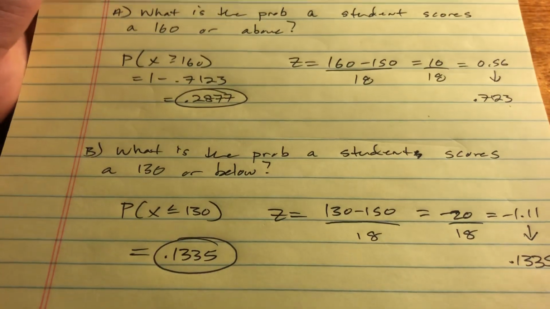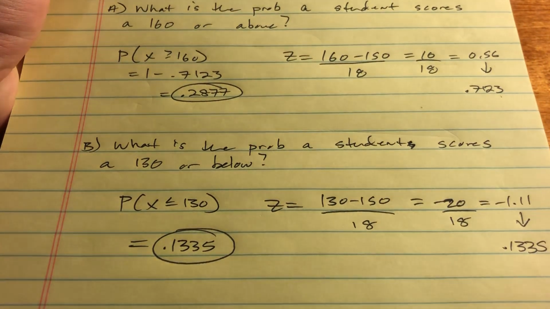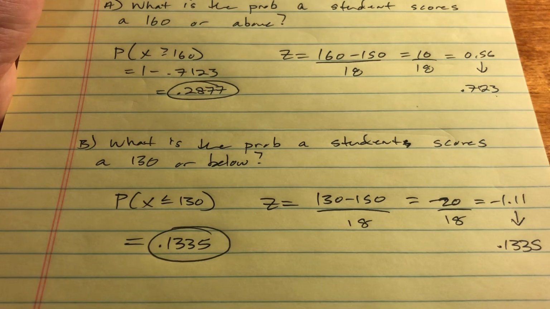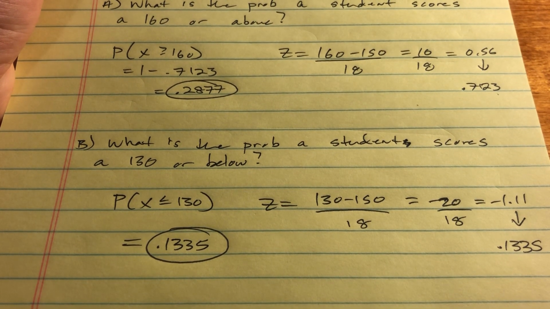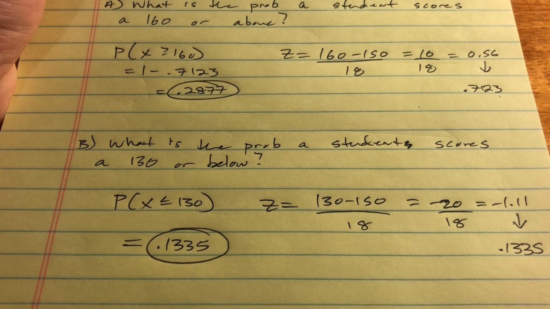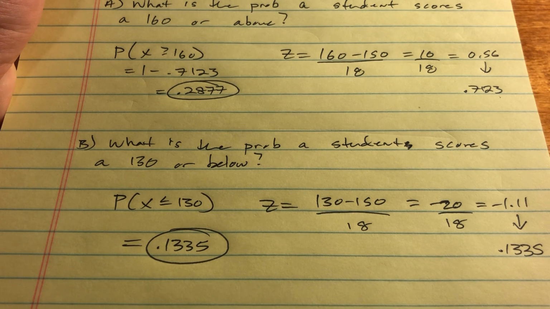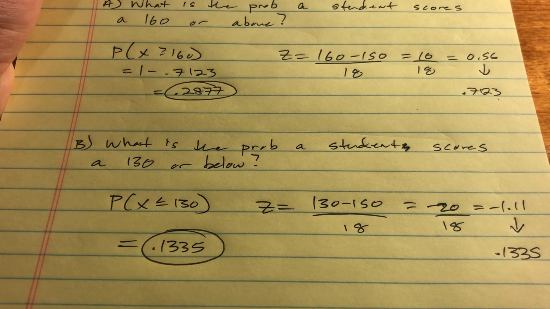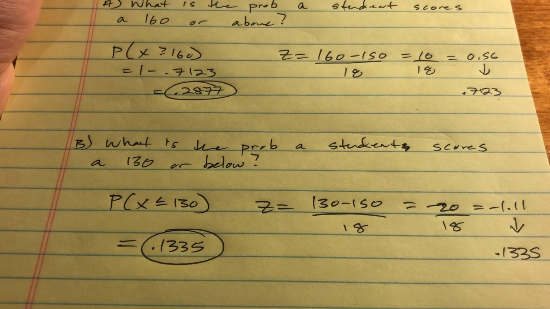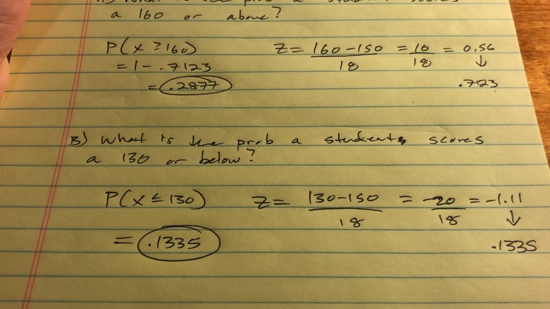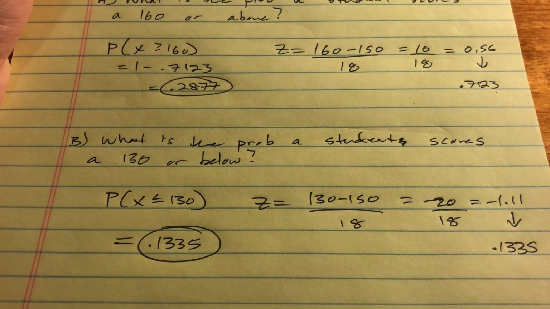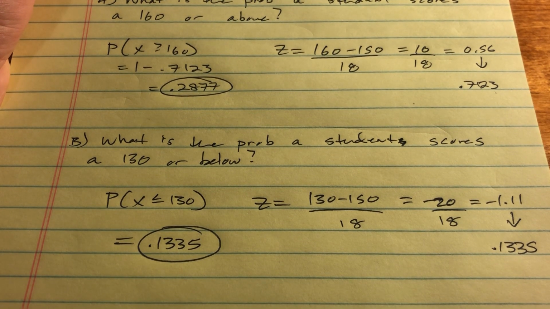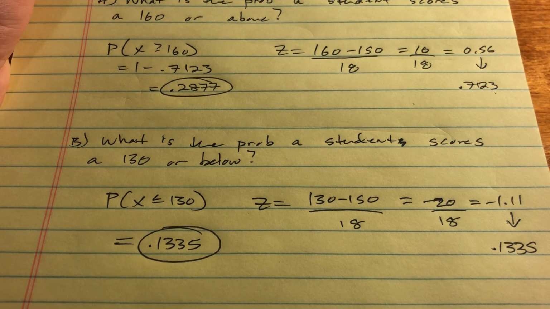And lastly, here we go. What is the probability a student scores a 130 or below? What's the probability that X is less than or equal to 130? The z-score for that is z equals 130 minus 150 over 18, which is a negative 20 over 18, which is a negative 1.11. The area that corresponds to that is 0.1335. And I want that, since it's less than or equal to, I want 0.1335.